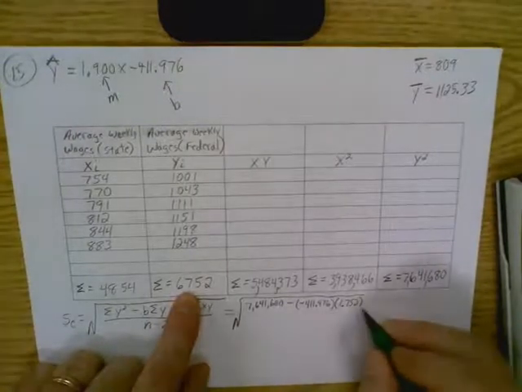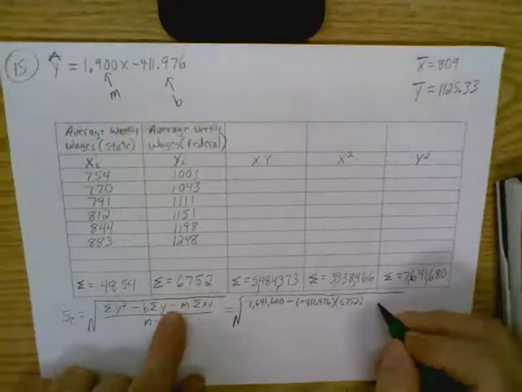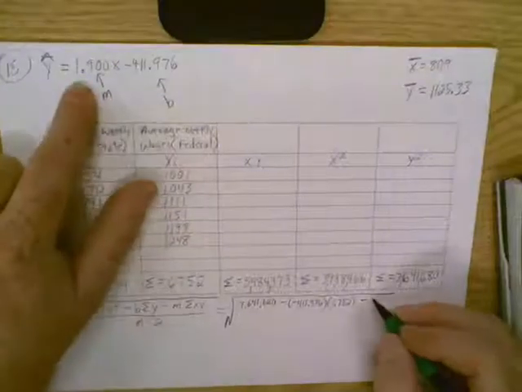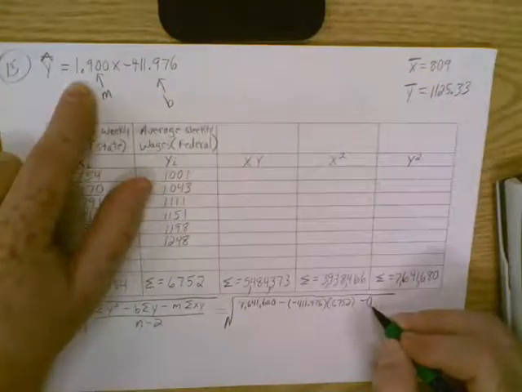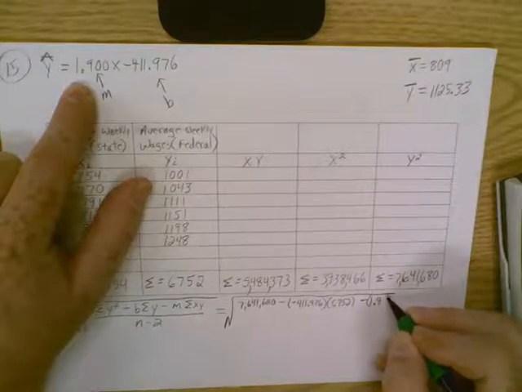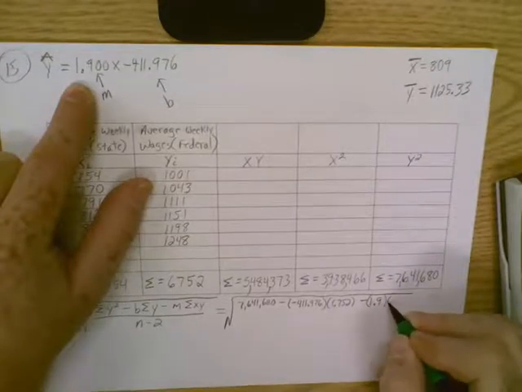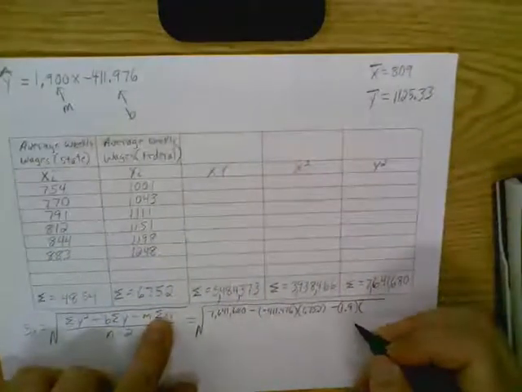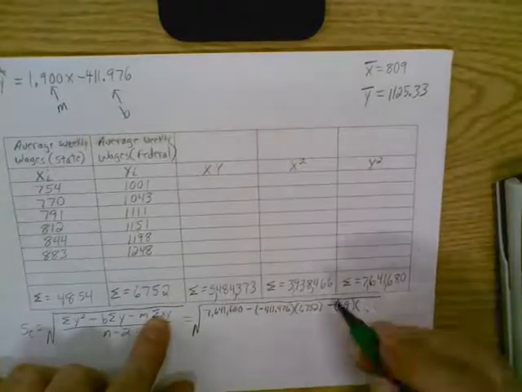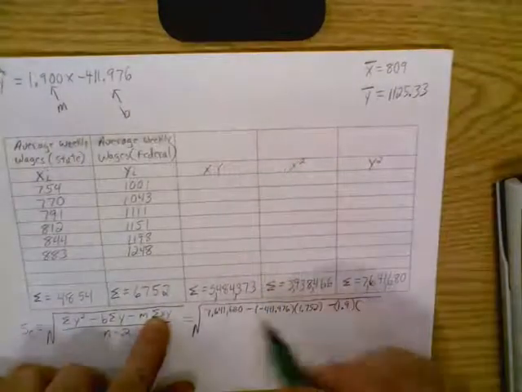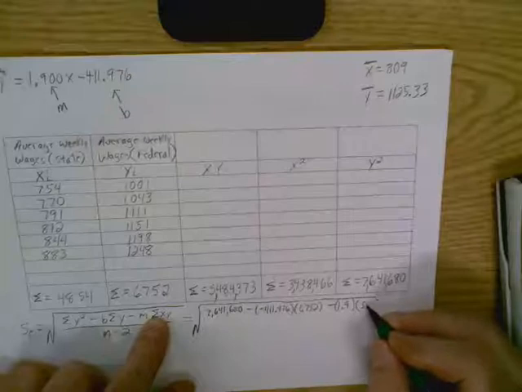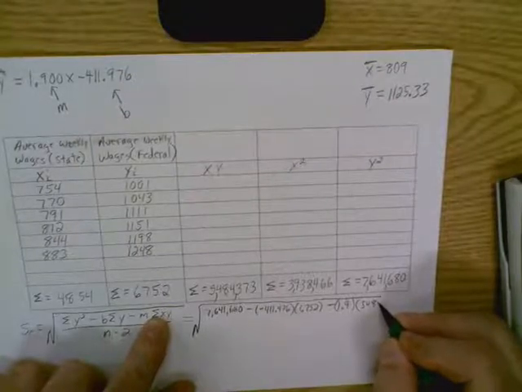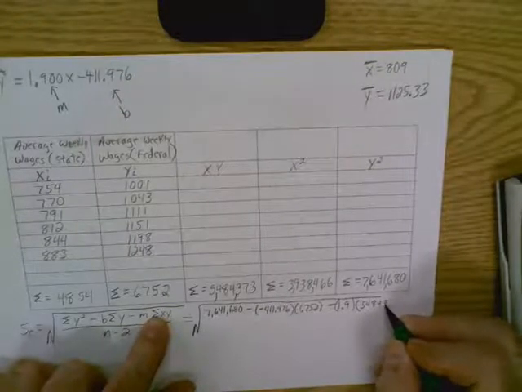So we're multiplying those two together, minus the slope, which I'm just going to put in as 1.9, we don't need all those extra zeros, times the sum of all the x times y's, which is that number, 5484373.